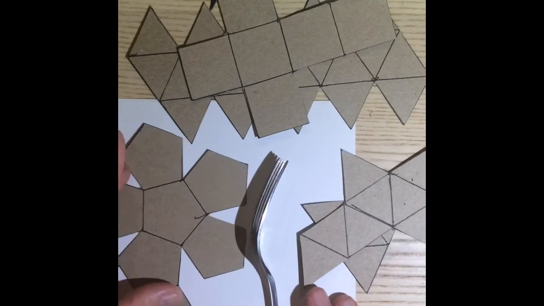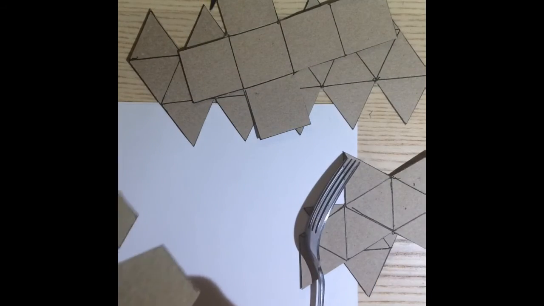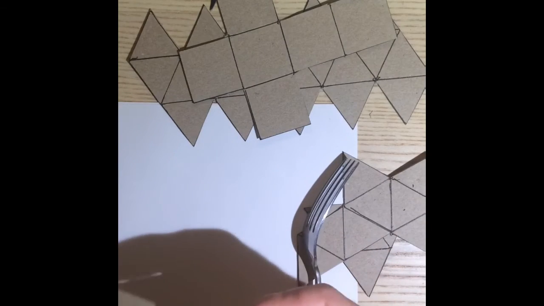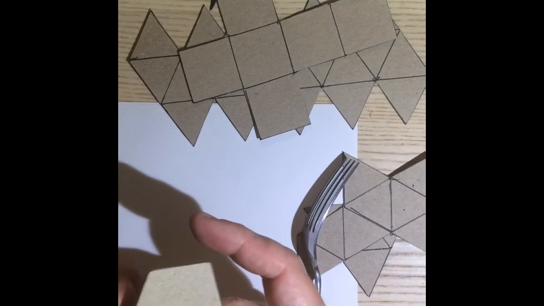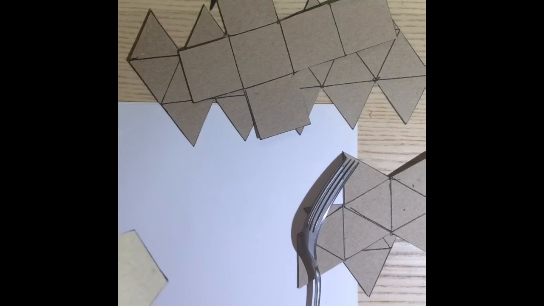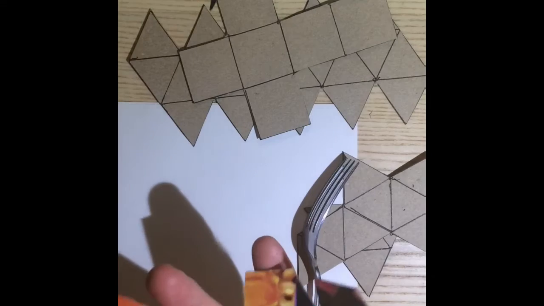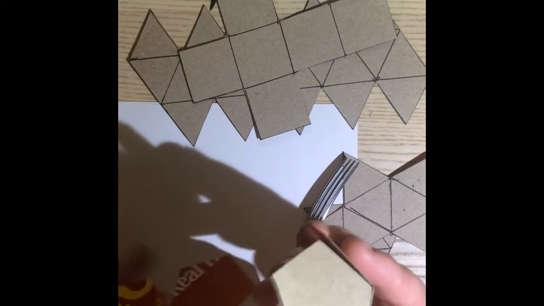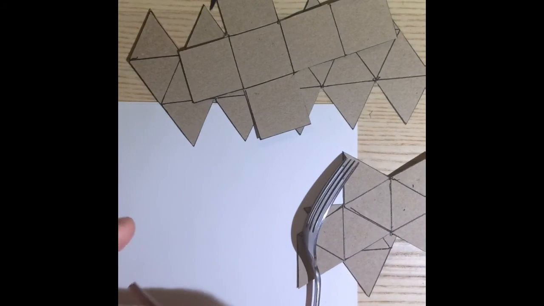So now that I've scored all of these, I can fold them by creasing them like this. And I do that on all of them. I'm going to fold them, even though I scored them on the side that has the cardboard instead of the logos. I'm going to bend it away from where I scored it. So you can see this starting to emerge into a ball-like form.